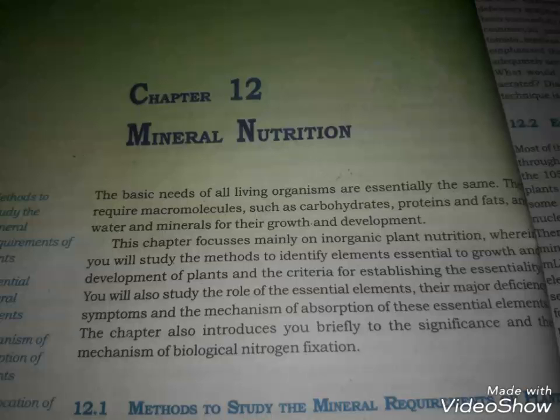Likewise, necrosis, or death of tissue, particularly leaf tissue, is due to deficiency of calcium, magnesium, copper, and potassium. Lack or low level of nitrogen, potassium, sulfur, and molybdenum causes an inhibition of cell division. Some elements like nitrogen, sulfur, and molybdenum delay flowering if their concentration in the plant is low.